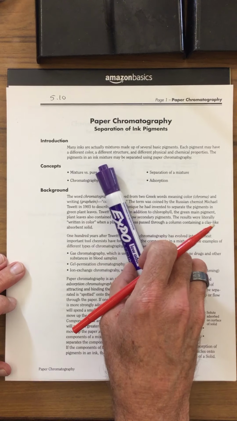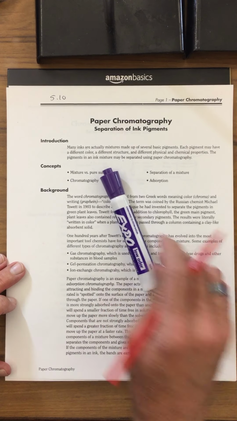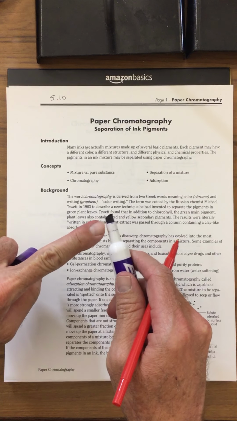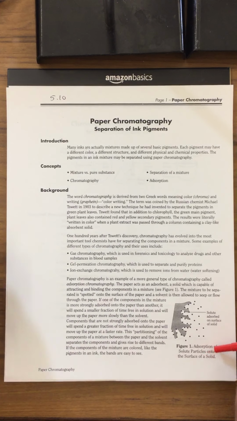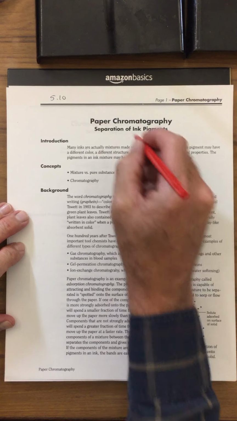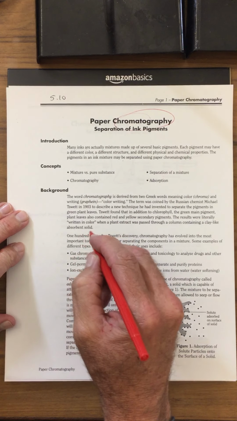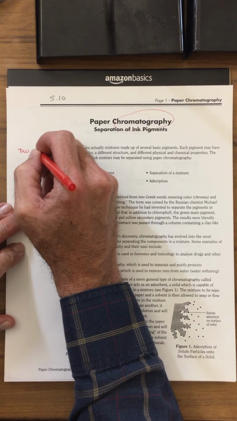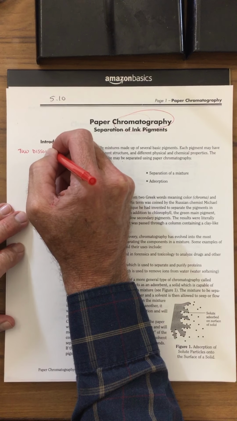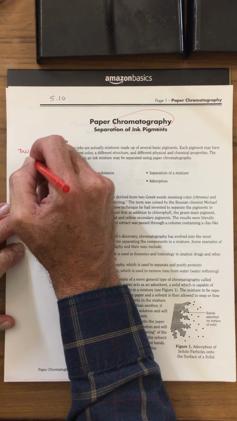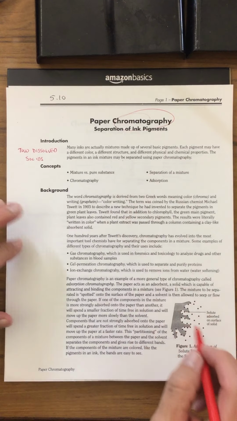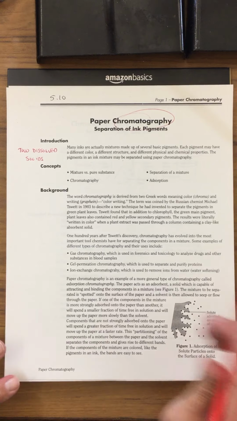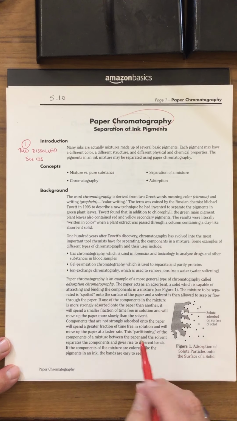The colors that make this purple are actually dissolved in the liquid that's in the inside of this pen and at the tip of that pen. So again, with chromatography, we are separating two dissolved solids. That's the first point I want to repeat from our lecture notes.